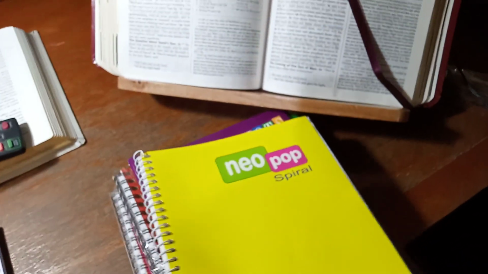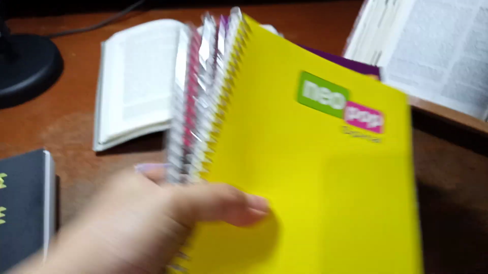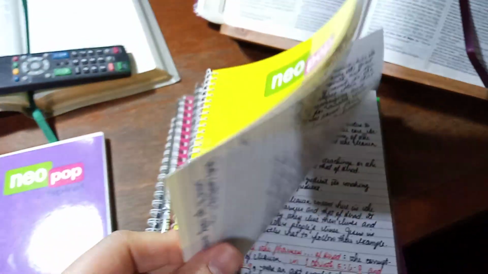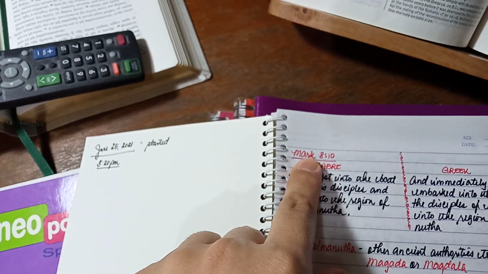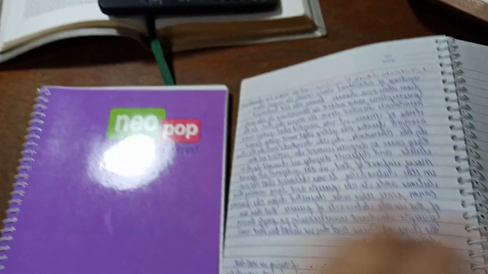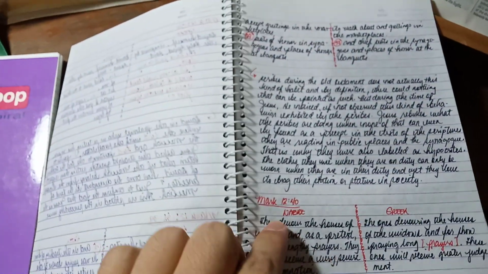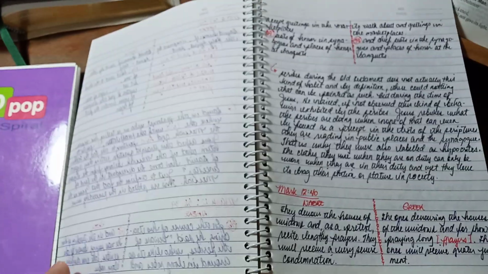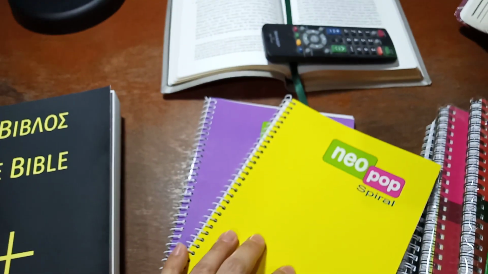And actually, some of these are from the Old Testament and the New Testament. So this one is still on Mark. I started with here, Mark 8. That was June 25 of last year. See, that's up to 12. So I already have two notes for Mark.